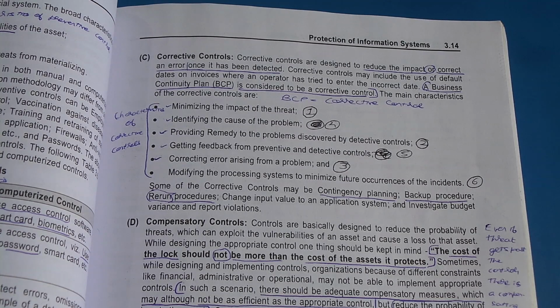Fourth one is to identify the root cause of the problem. Fifth is getting feedback from preventive and detective controls. That is, why has this error actually happened? The last one is modifying the systems to minimize future occurrences of these incidents. So this is a more logical order and you can remember all the points easily.